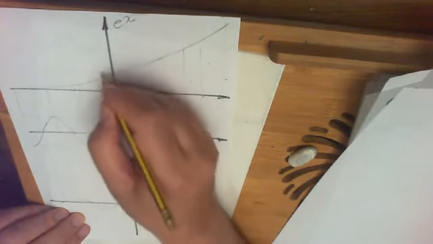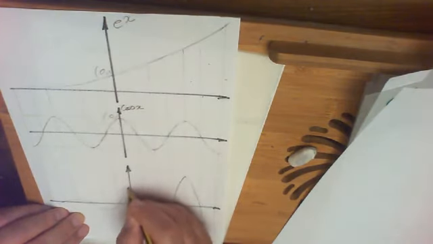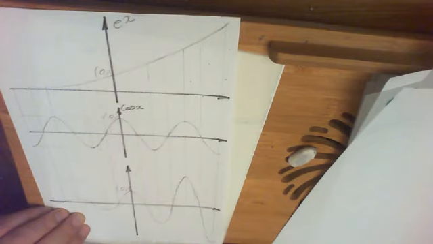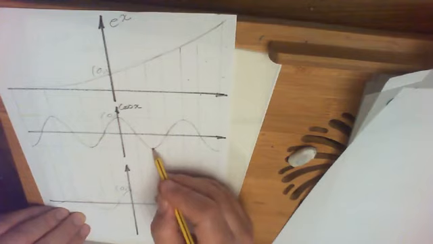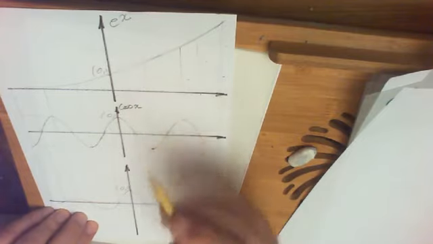Here, cosine is 1, so this point is 0, 1. This point is 0, 1. This point is 0, 1. Also this point is 0, 1. Okay? This point is pi and -1. So we'll multiply by this. This will be e to pi with negative sign. So actually, this point is pi for x and minus e to pi for y.